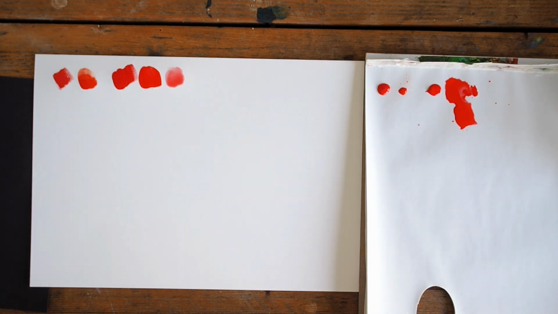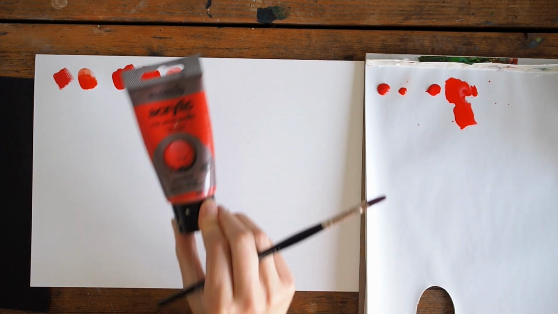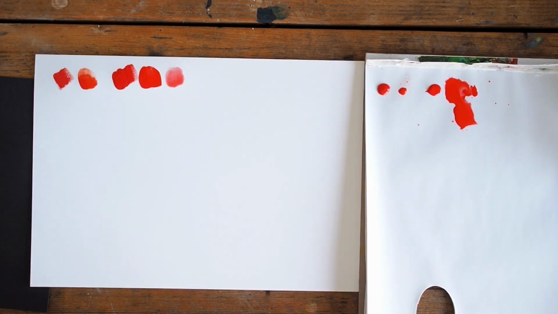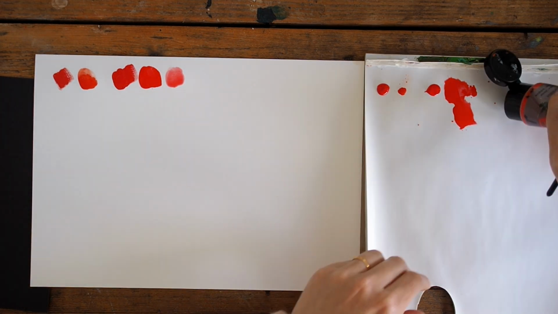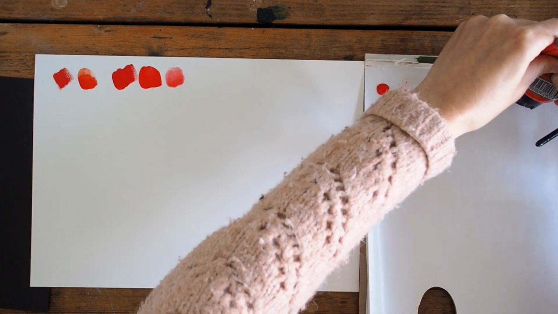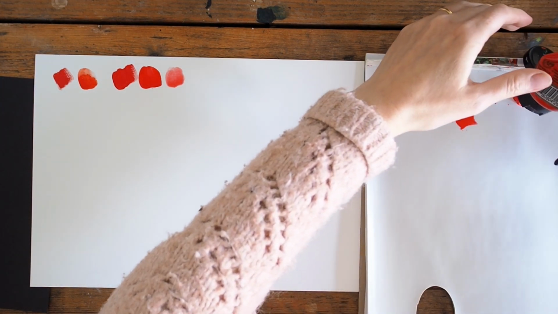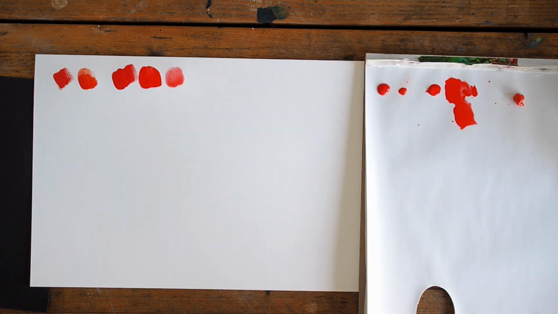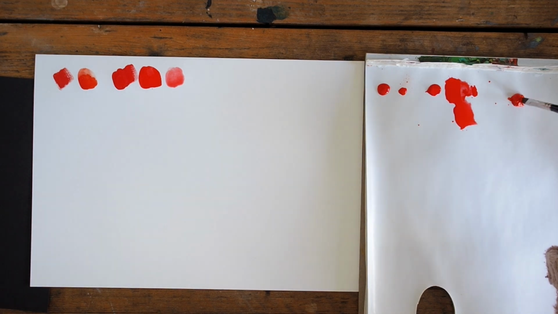So next I've got the acrylic paint. This is from Reeves and it is Vermilion. This is a bit more blobby out of the tube, but that's probably just due to the age of the paint.